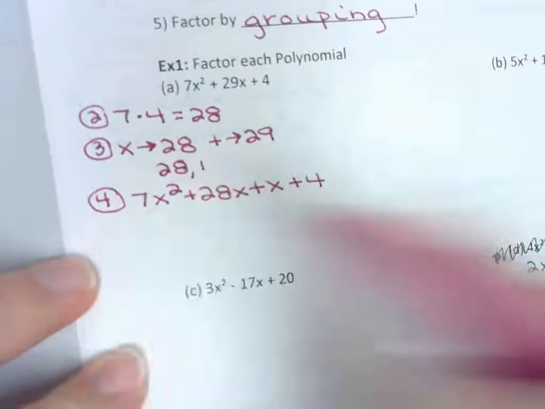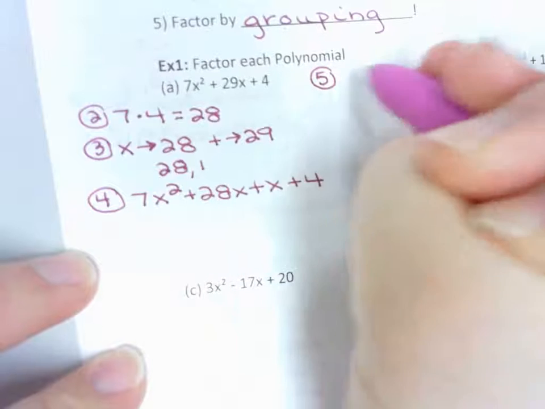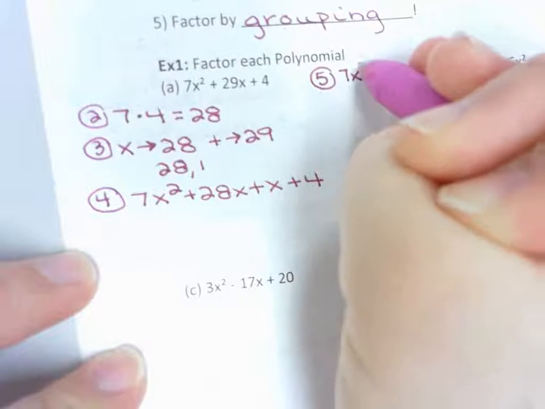Step 5 is where we factor. I'm going to do step 5 over here. Step 5. Let me rewrite it.